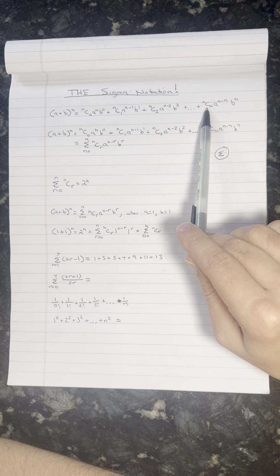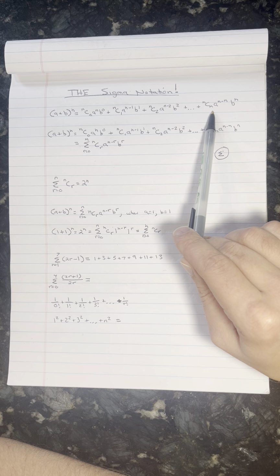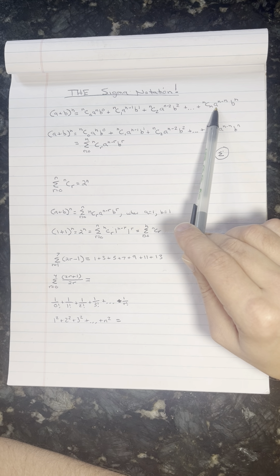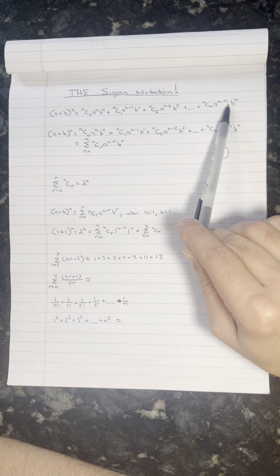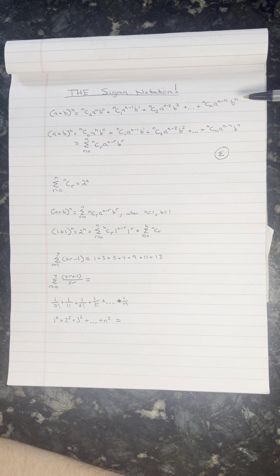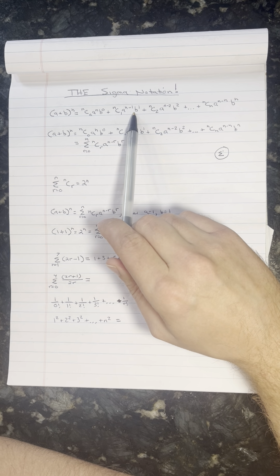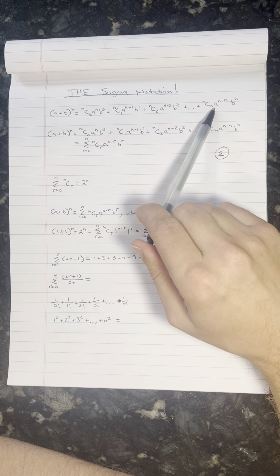And the formula for that is n combination n times a to the power n minus n times b to the n. And you use the same thing going through each. Start with 0, then go to 1, then go to 2, then go to 3.